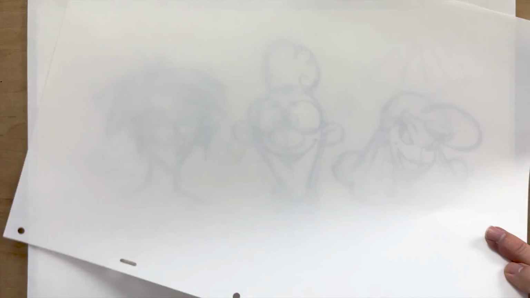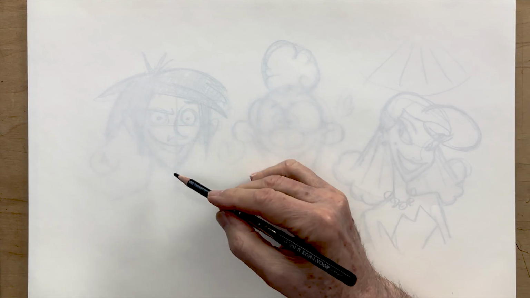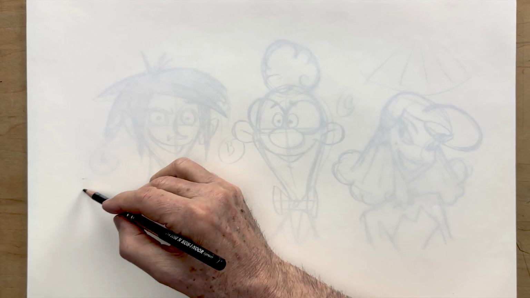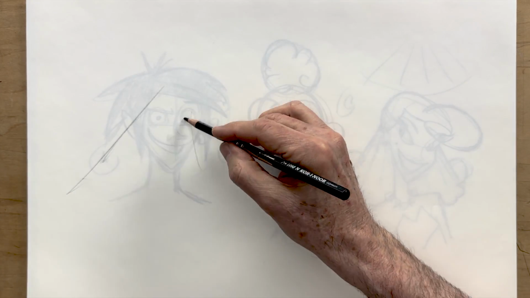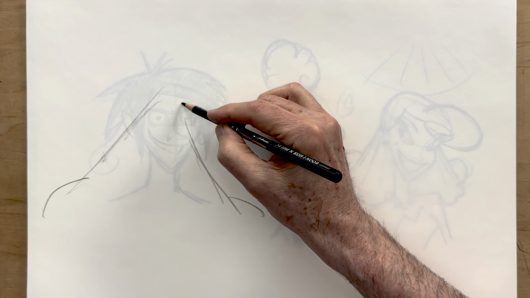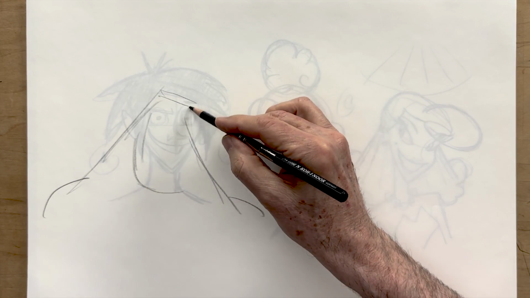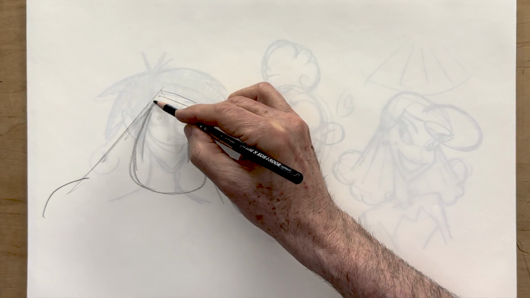All kinds of hair. I mean, this is a fun project for you, just to start sketching out different types of hair designs. Let's take a bulky character. Kind of a big, bossy character.